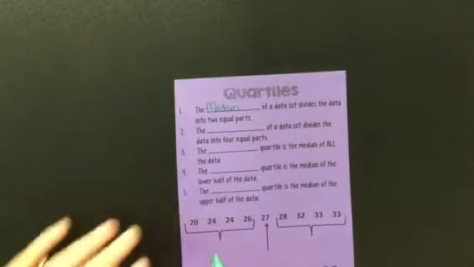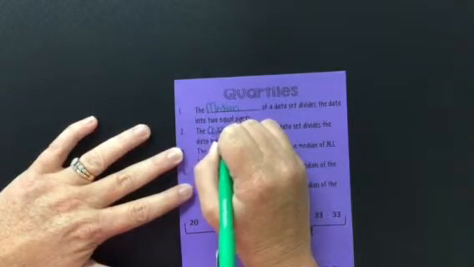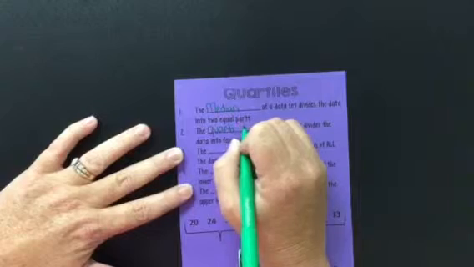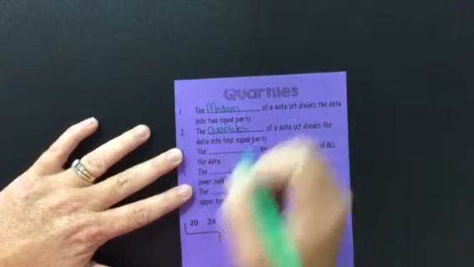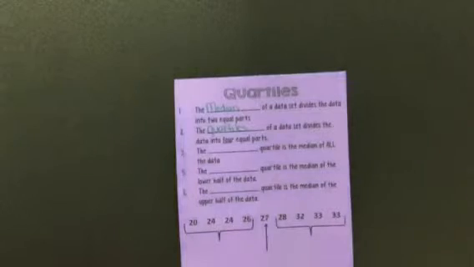So now we're going to talk about the quartiles. The quartiles of a data set divide the data into how many parts? 4. Hence the word quartile. Okay?